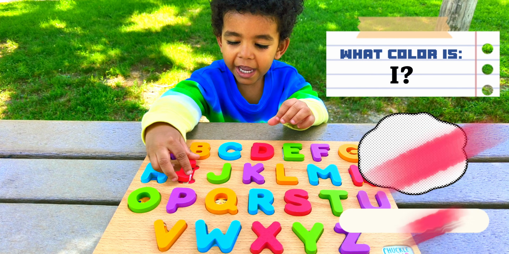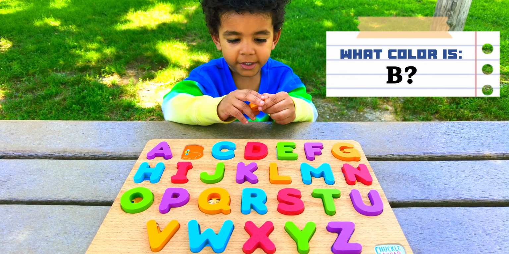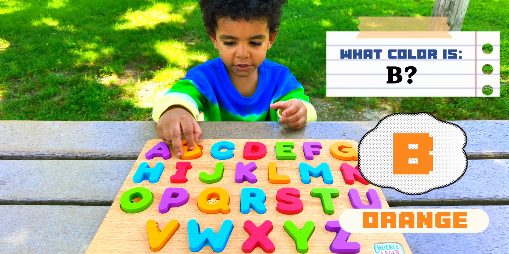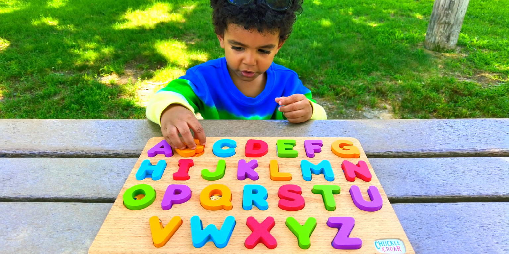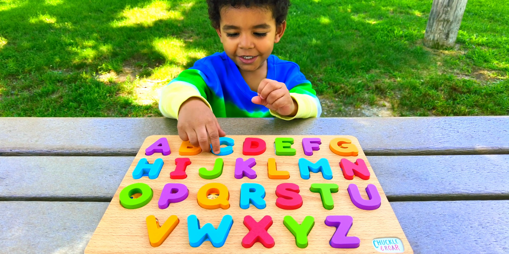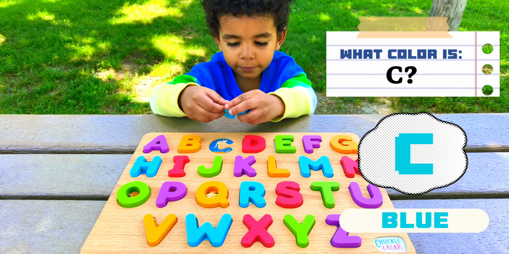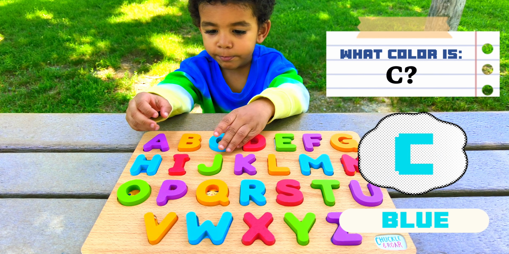What color is A? Oh, red. No, B. And what color is B? The orange. But the letter C. And what color is C? Blue. Blue. Oh my God.